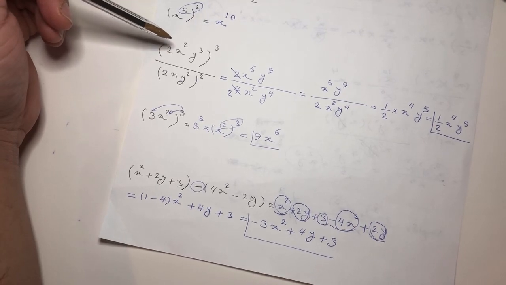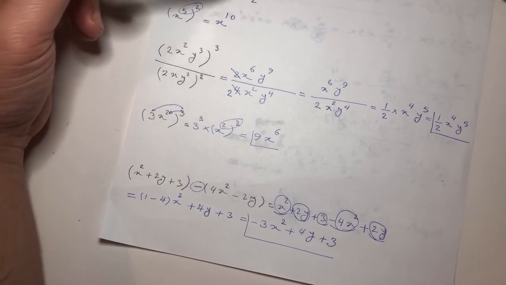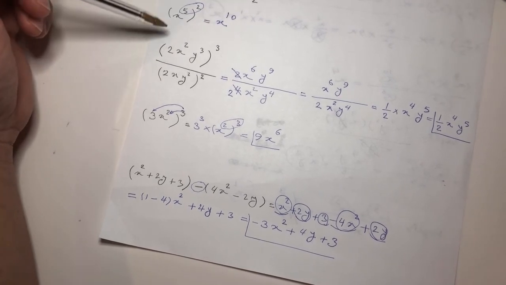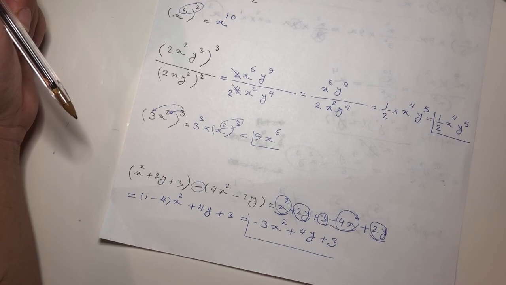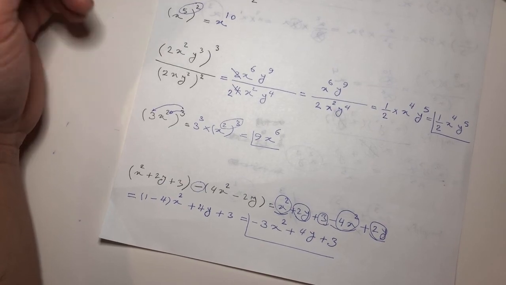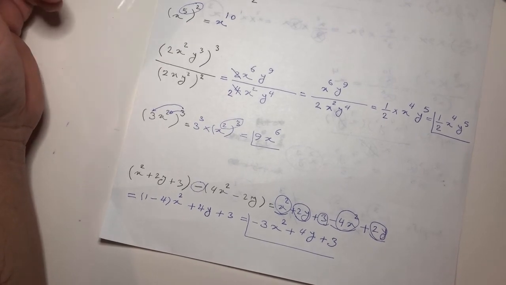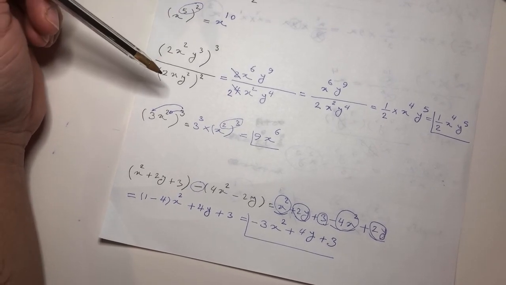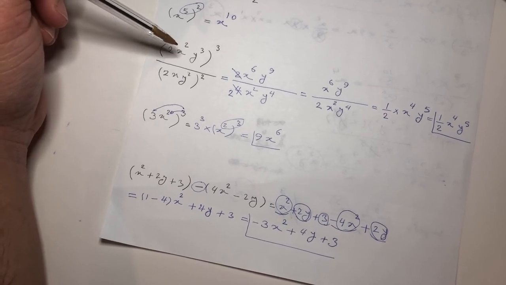The more you do, the easier it will get for you. And these techniques are something that you have to use for a long time, especially if you go into an engineering field or other technical fields in college or university. These should be very simple for you.